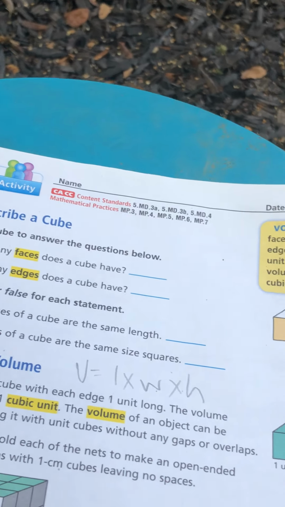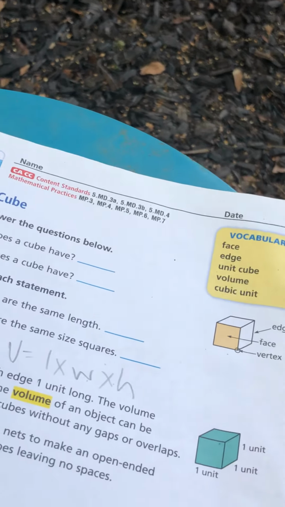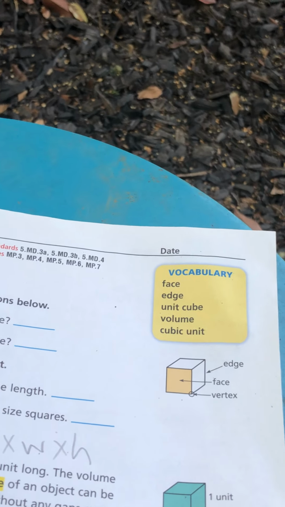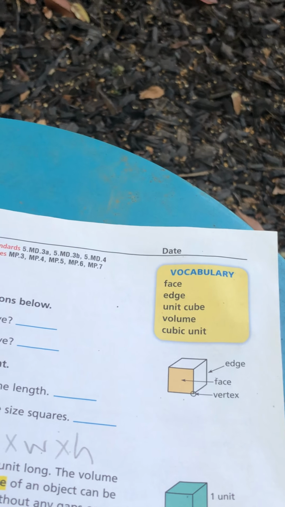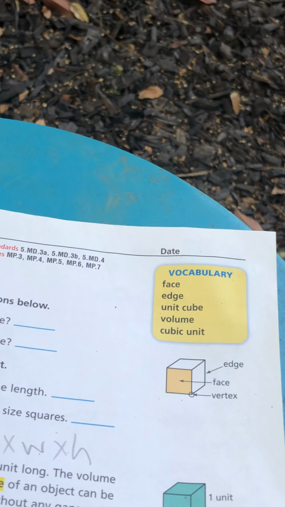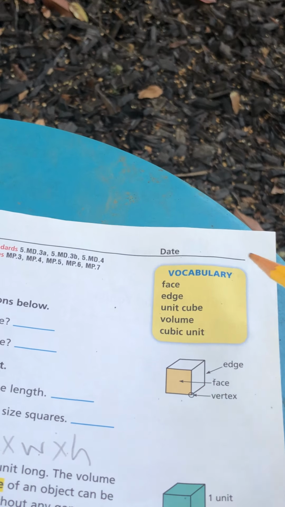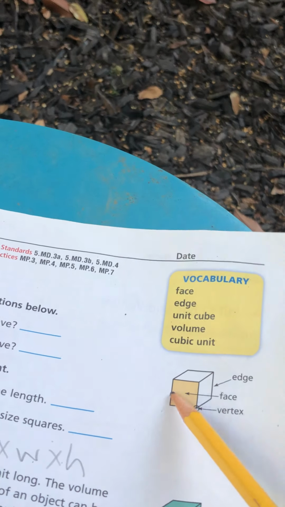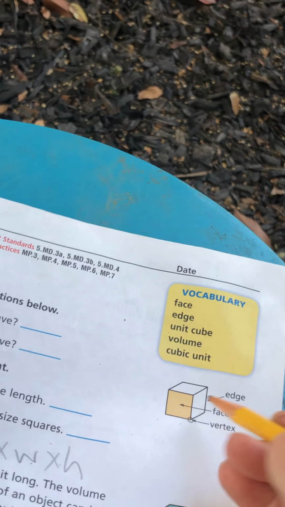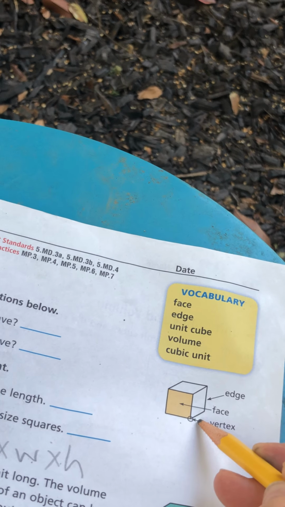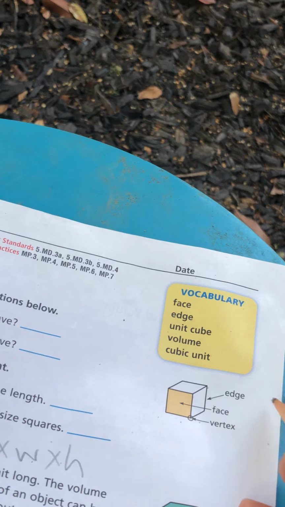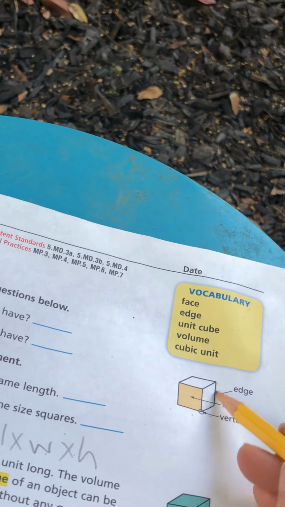So you have over here, pay attention to these, and this is kind of what the classwork pages are for, to give you vocab, to kind of introduce it. Sometimes they're super easy and sometimes they're not, so just do the best you can. But this is important. This is face, edge, unit cube, volume, and cubic unit. It gives you a nice little picture of what the face is. That means it's one side. That's a face. A vertex is just a corner. How many vertexes? Boom, boom, boom. And then there's 2 on the other side that you can't see. The edge is the entire line.